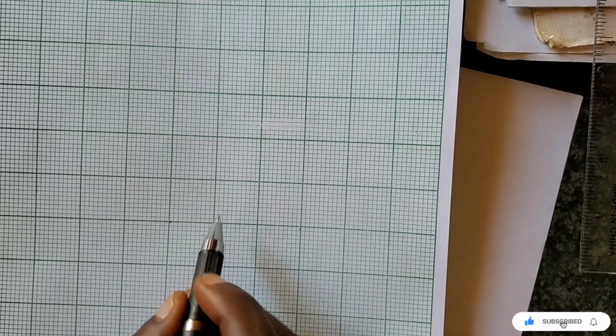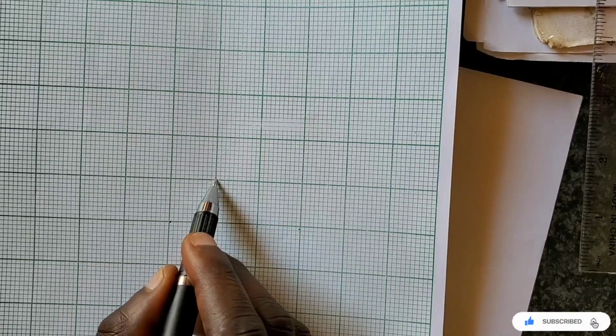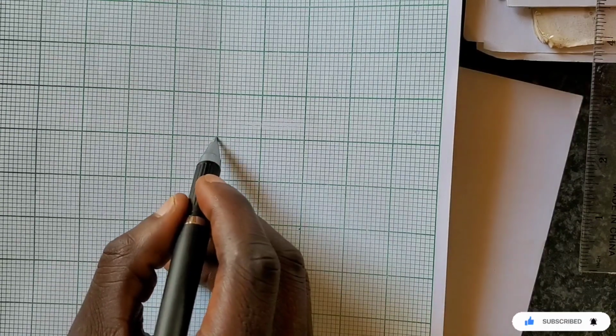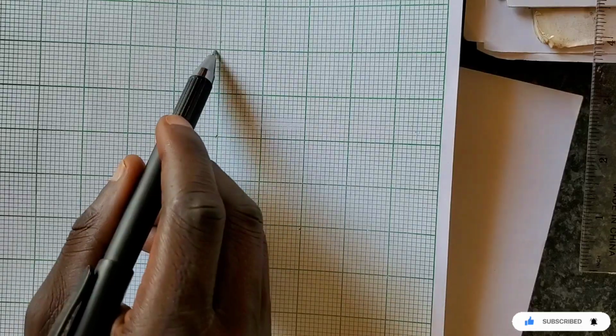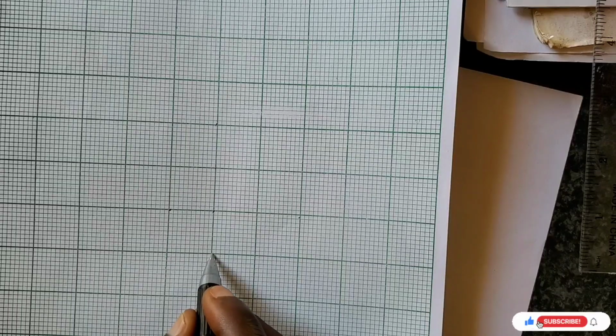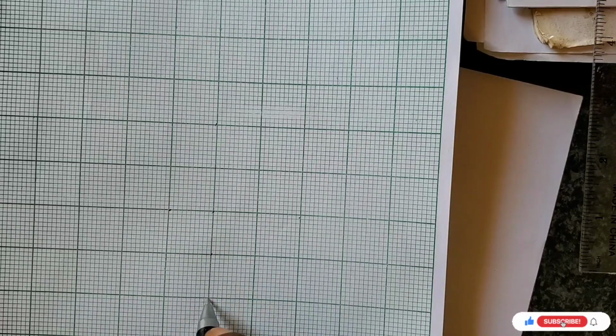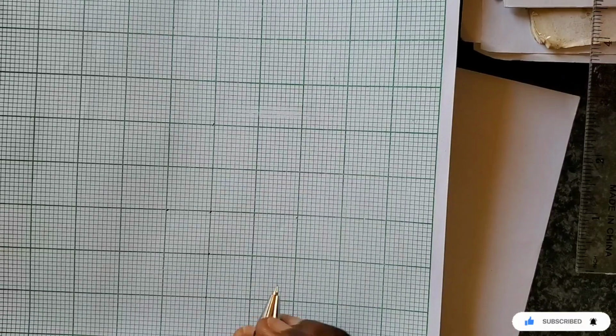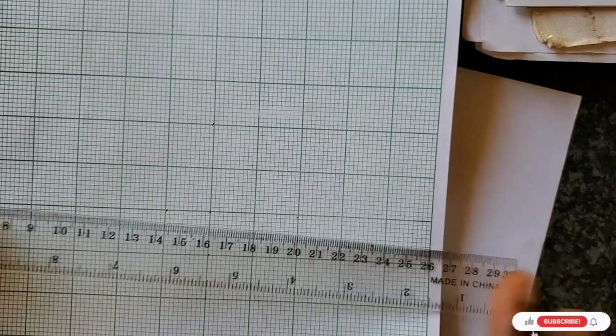If here is 0, this is 5, then 10, 15, 20, 25. Then down here up to minus 10. There's no problem even if you write minus 15 here.